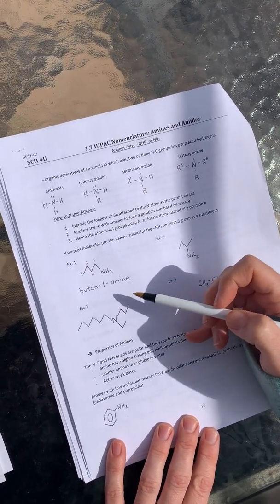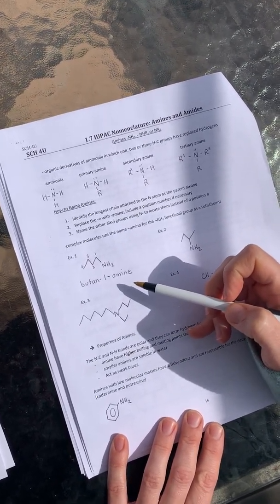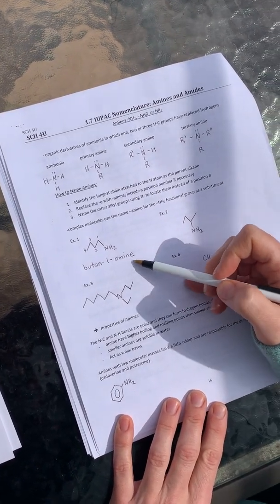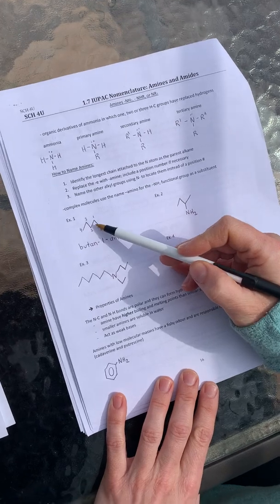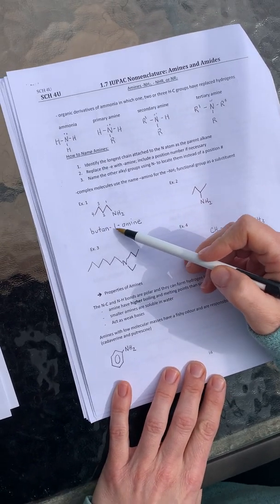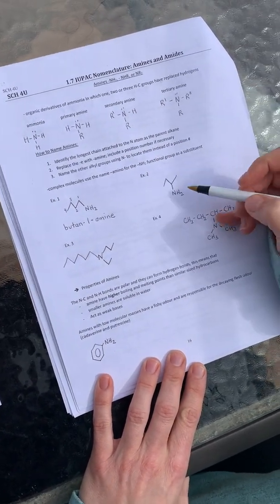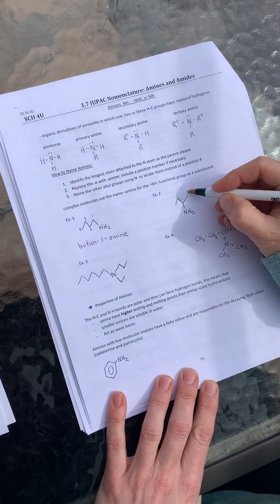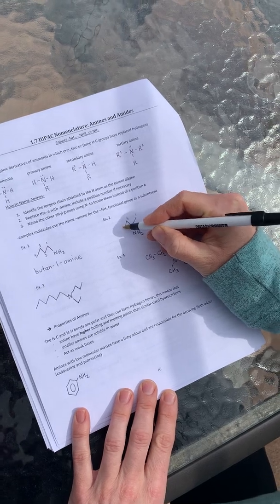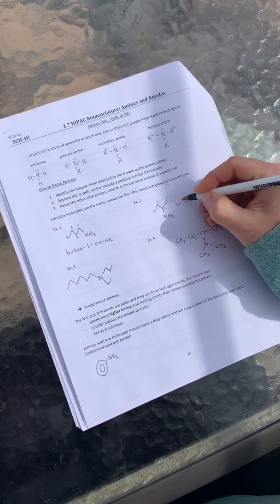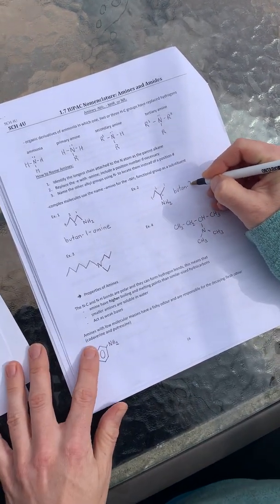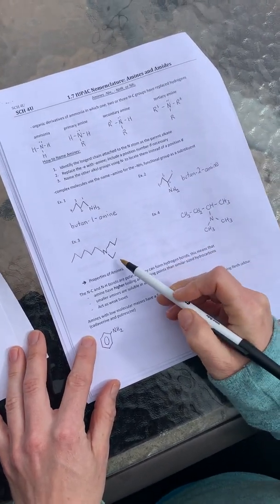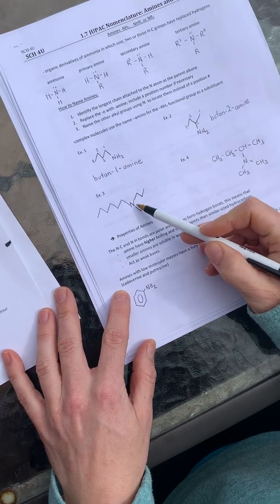To name an amine, we look at our longest carbon chain that contains the nitrogen, and we add the position number and the amine at the end. So this one here with 4 carbons is butane-1-amine. If we put the nitrogen group instead on carbon number 2 of the exact same chain, it becomes butane-2-amine.